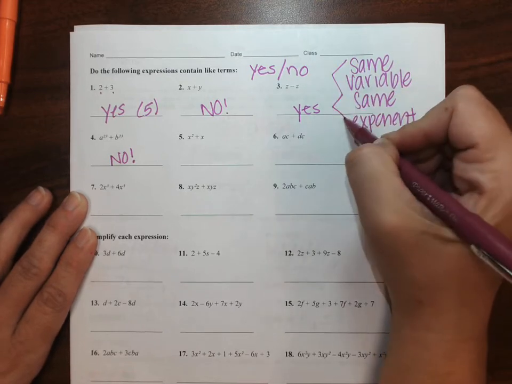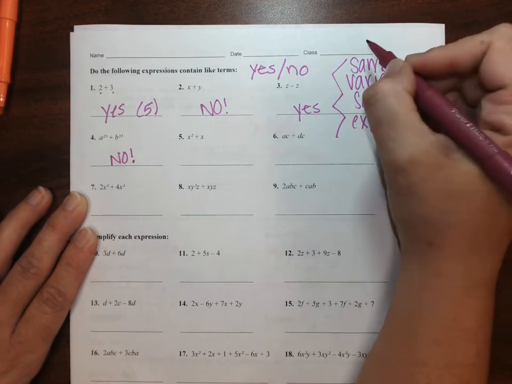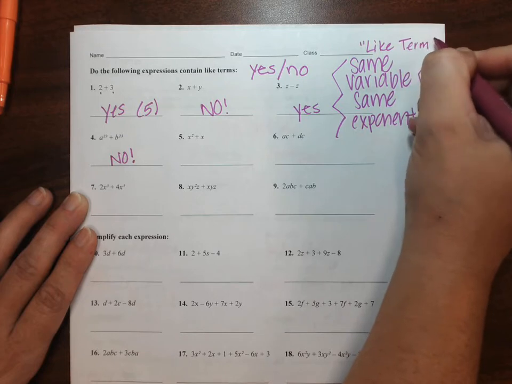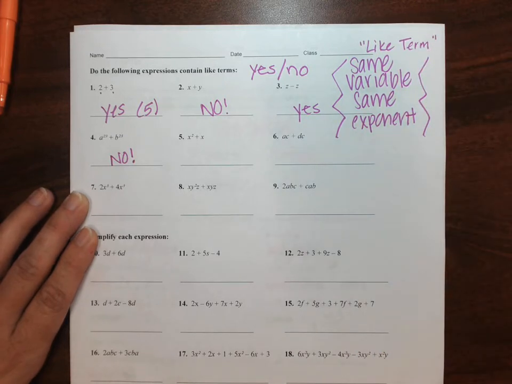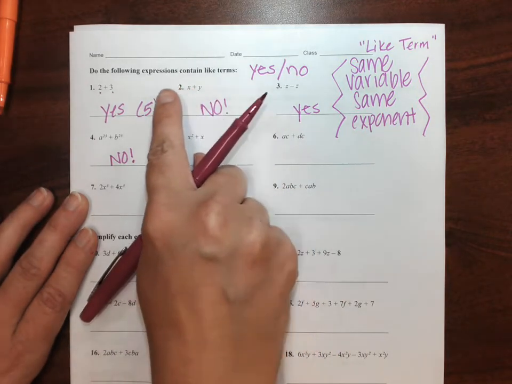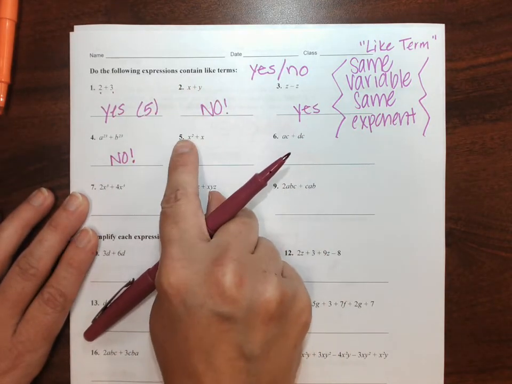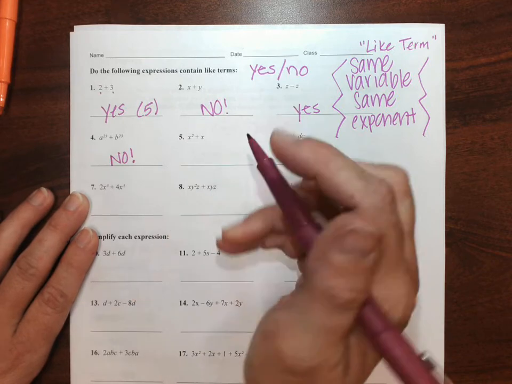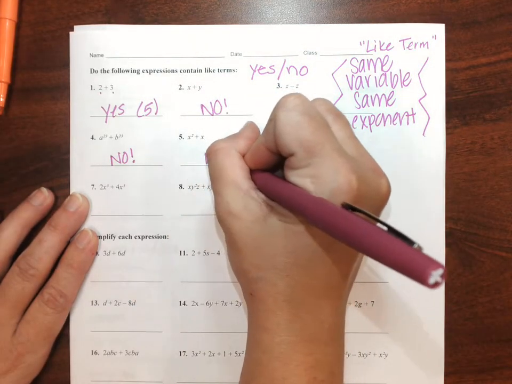This right here is what like terms is talking about. Same variable, same exponent. So let's look at number 5. Like terms? Same variable, but that's to the first power and that is not. So this would be no.